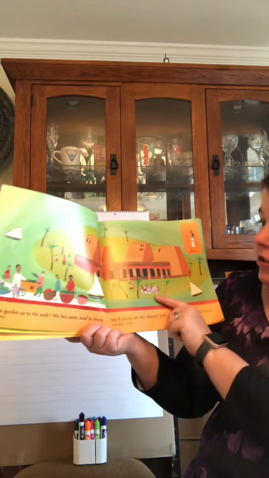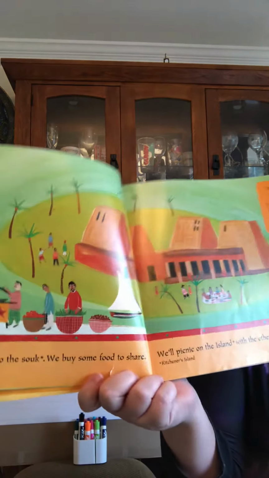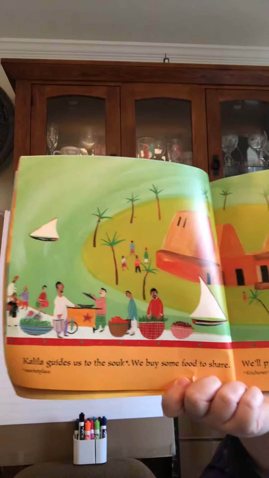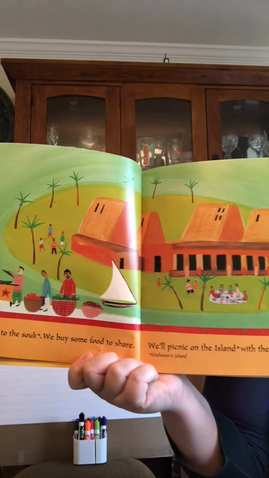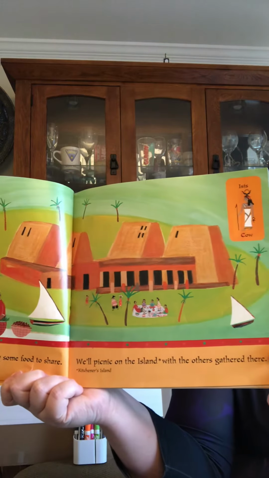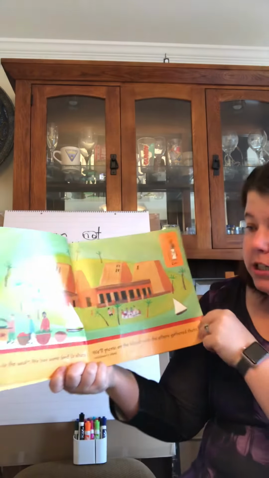So this is Kitchener's Island, is what my book is telling me. So an island is another landform. Awesome, and I saw another contraction.